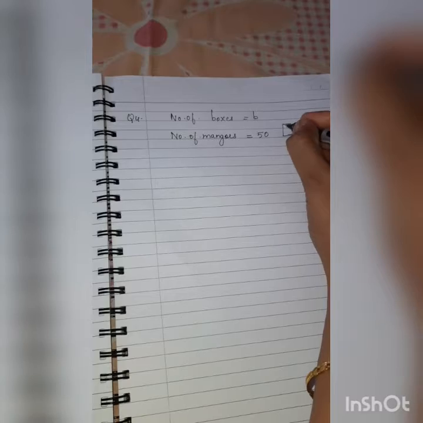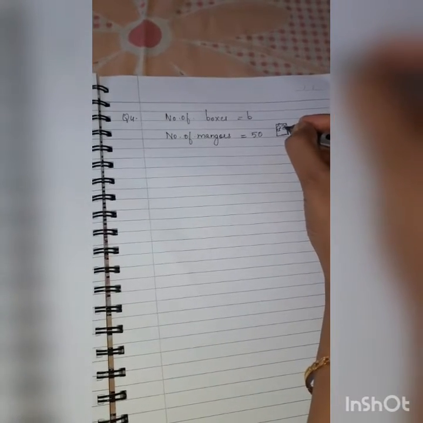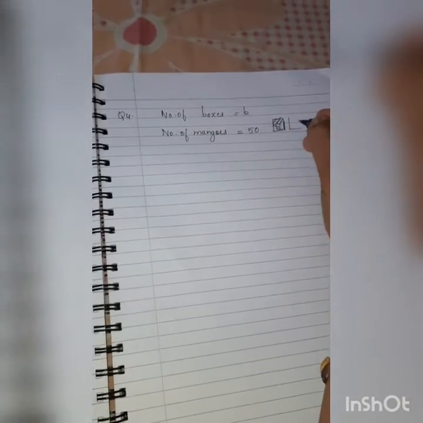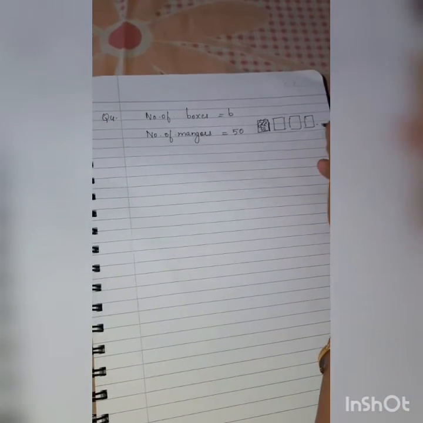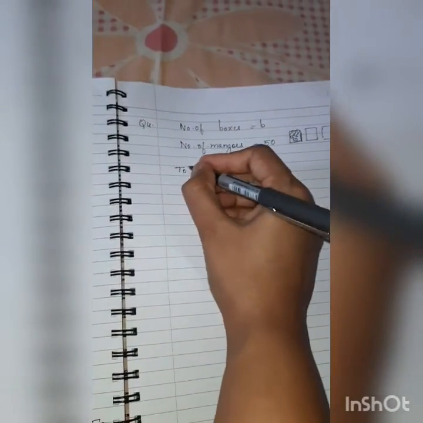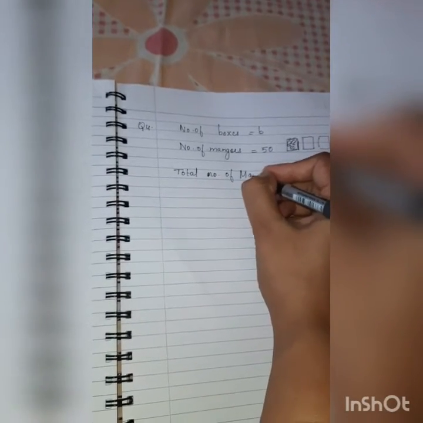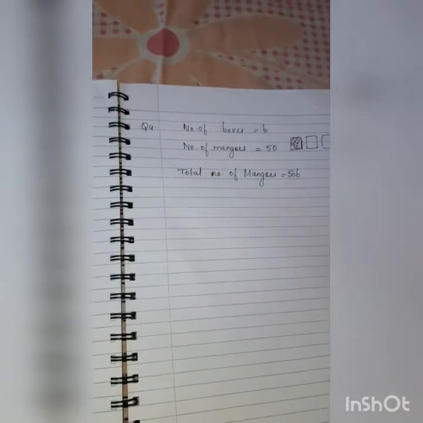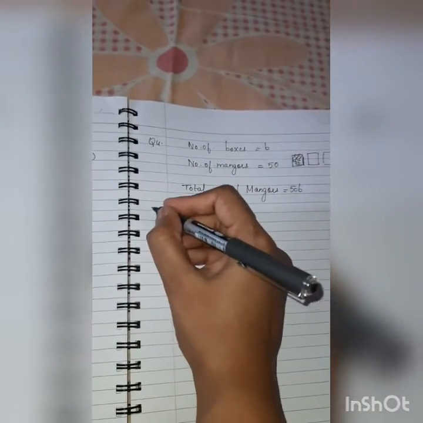Let's assume there is a box. This box is going to have 50 mangoes, and so on. This is going to be 50 mangoes. On the boxes, we don't know how many boxes, so we are assuming it as a variable B. So the total number of mangoes is equal to 50B. This answers question 4.